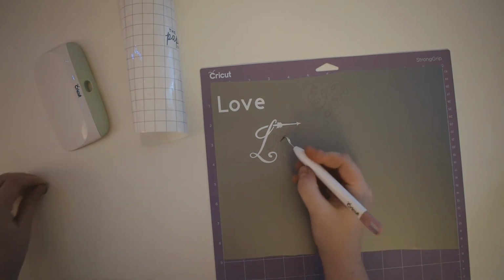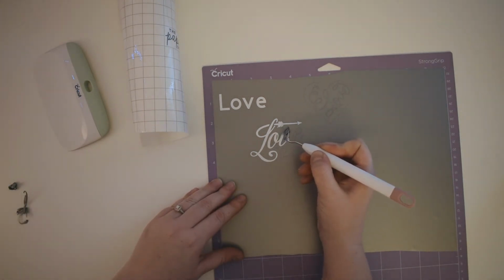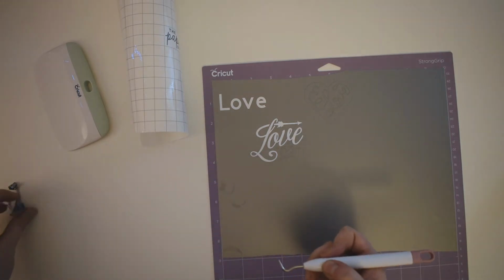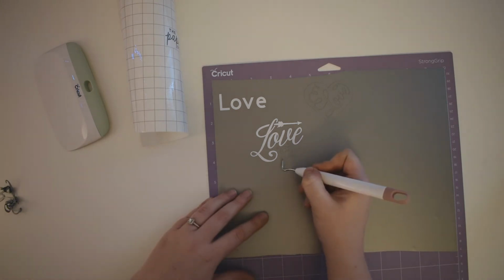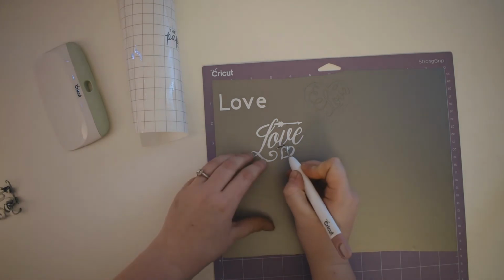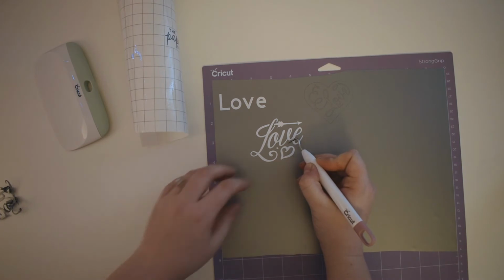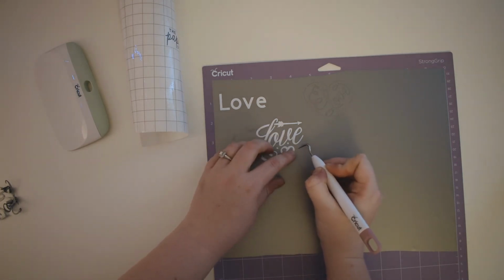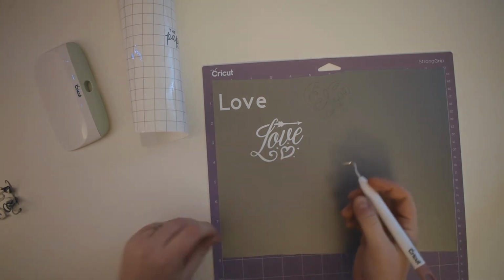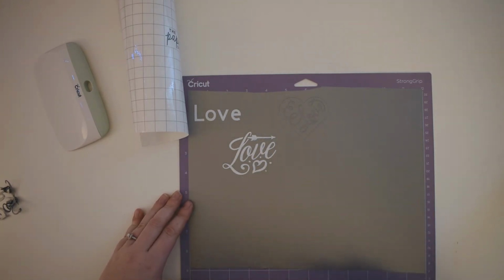So I'm weeding out the letters. So if I was to go use this stencil, then what would show up on the stencil, like if I used it to paint, what would show up would be everything that I weeded out. Okay, so there's one option, here's another option.